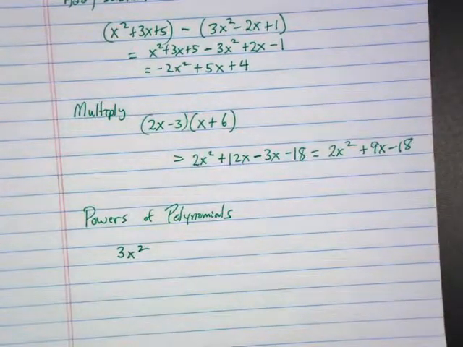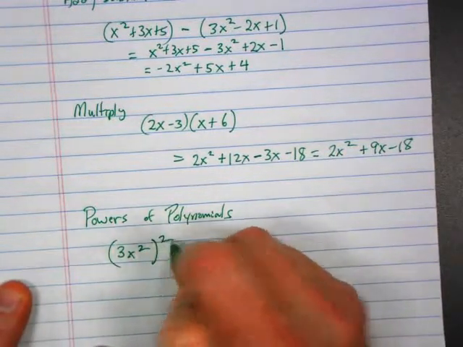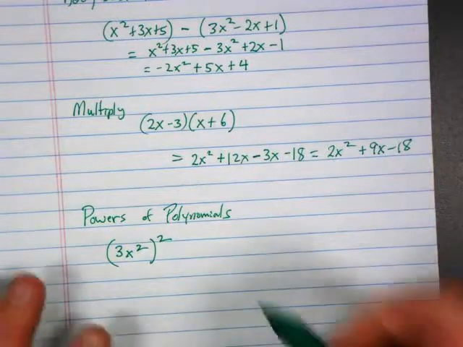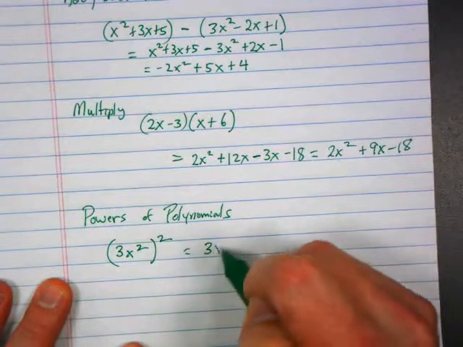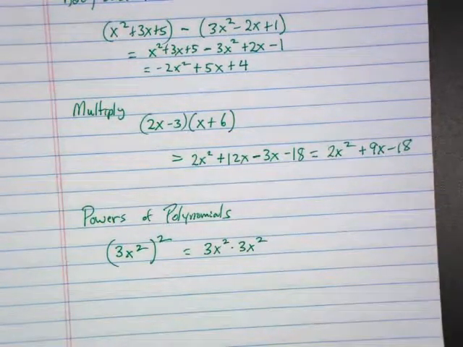That's a monomial. Why is it a monomial? Only one term, monomial. And I might ask you to take 3x squared and square it. What does it mean to take 3x squared and square it? You take 3x squared and you multiply it by 3x squared. To square means to multiply by itself. What's 3x squared times 3x squared? 9x to the fourth.